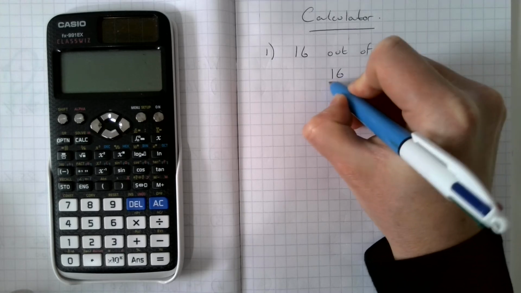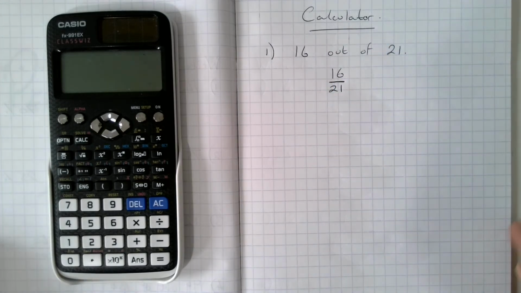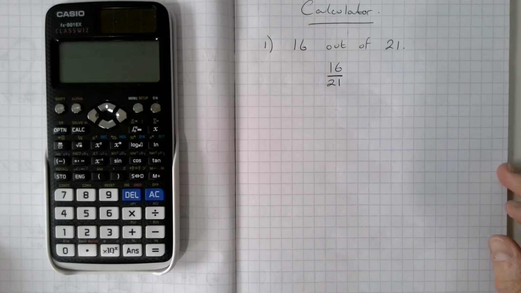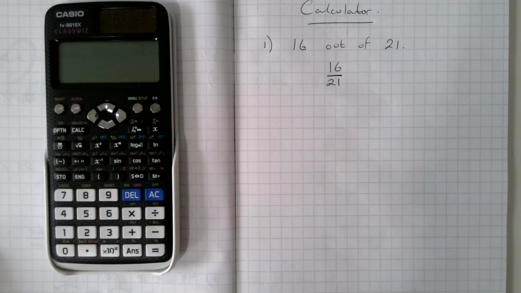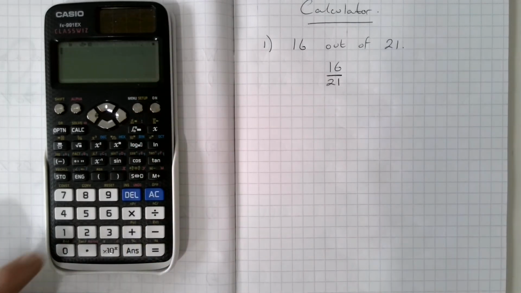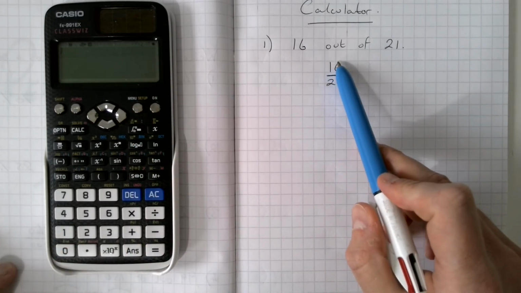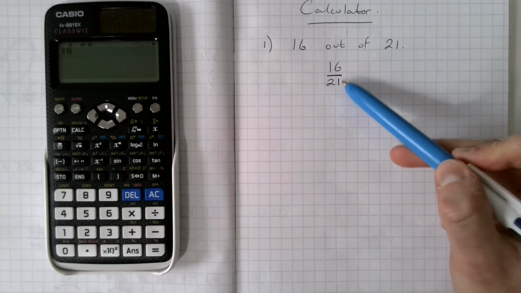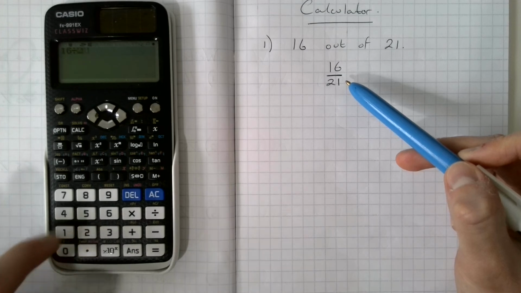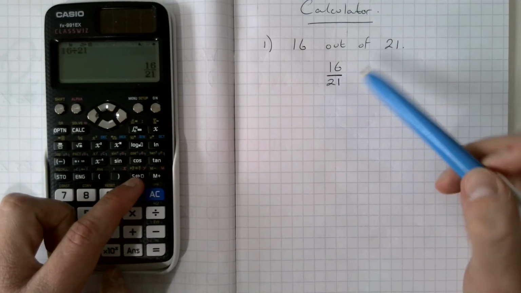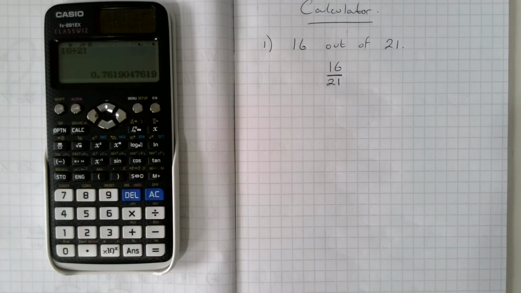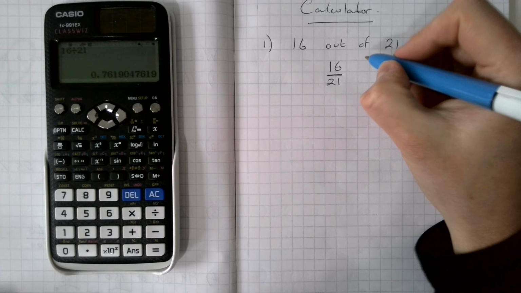Now if I write 16 out of 21 as a fraction, it's not going to be very easy for me to make a fraction out of 100. So I probably could, but it'll take me a while, and I've got a calculator, so I'm going to use that instead. Now if I type this fraction into my calculator, 16 out of 21, or 16 divided by 21, I get a fraction. So I'm going to press this S to D button, which gives me 0.76190 and so on.